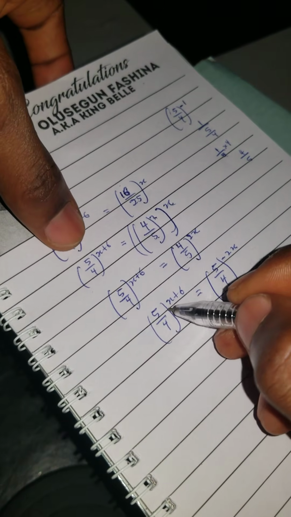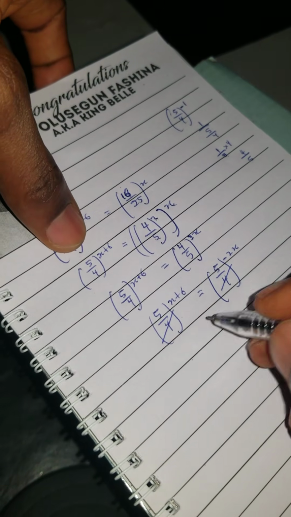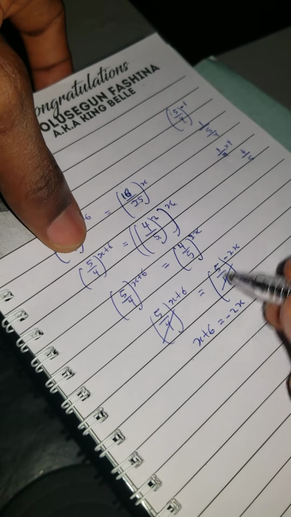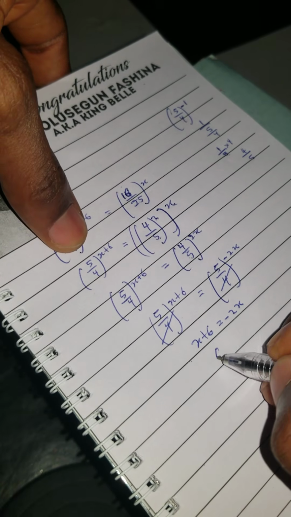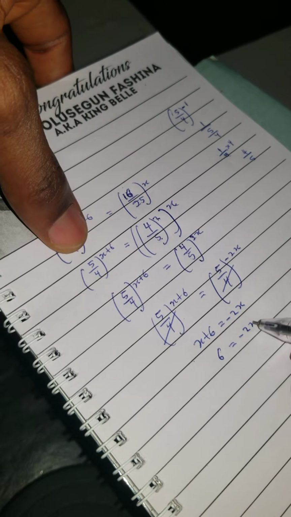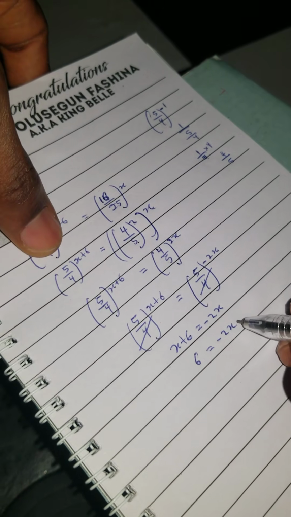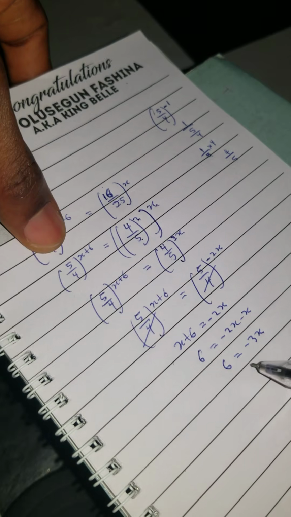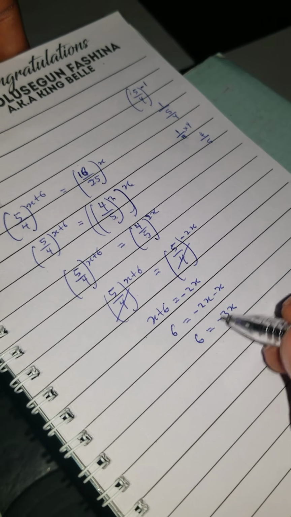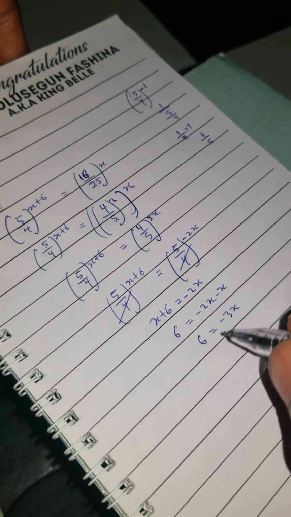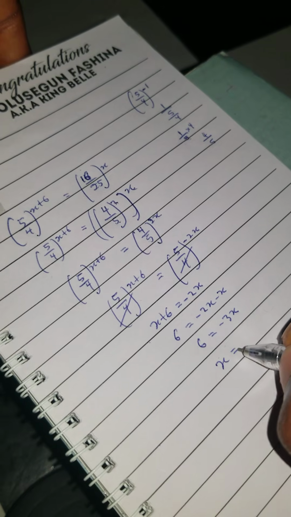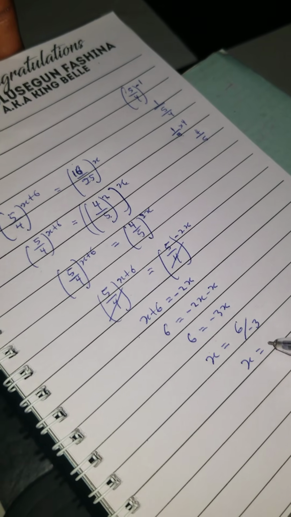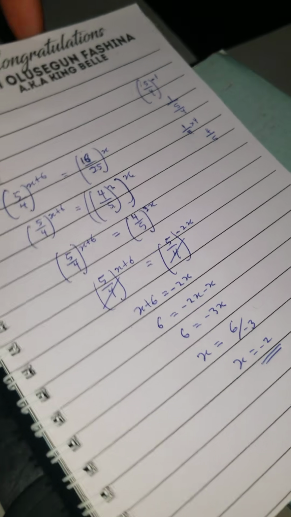So from here we can say this one takes care of this one. We are left with x + 6 = -2x. If I collect like terms, I'm going to have 6 = -2x, then when this one comes over, it becomes -x, so 6 = -3x. When you divide both sides by -3, the coefficient of x, it becomes x = 6 divided by -3. And that gives us x = -2. So your answer is -2.